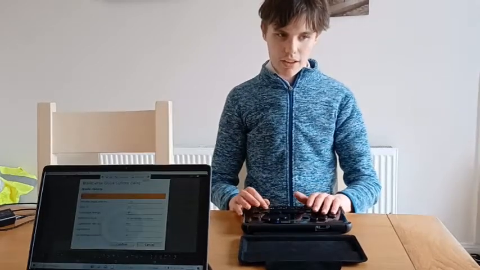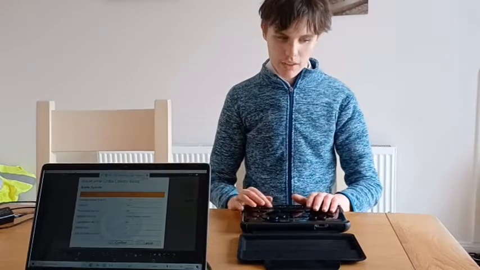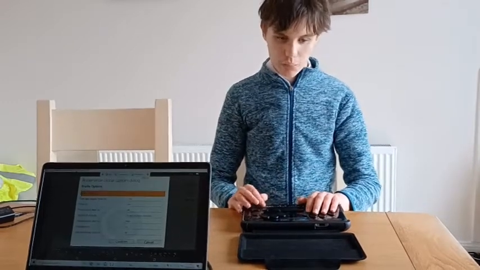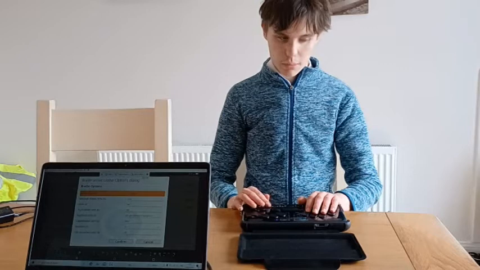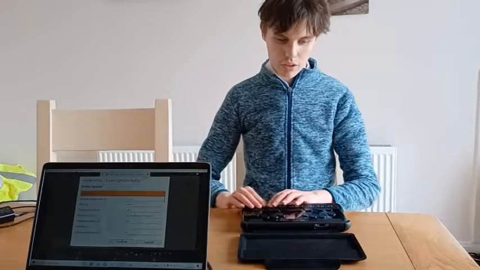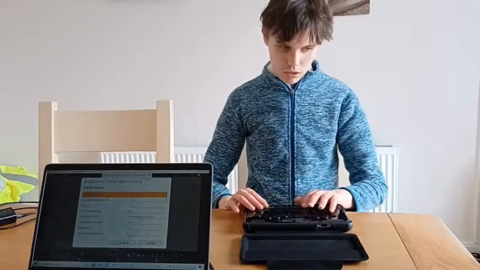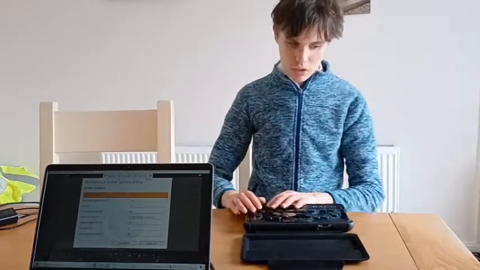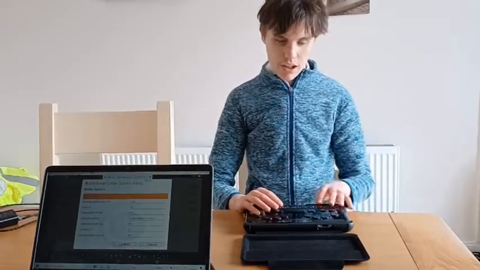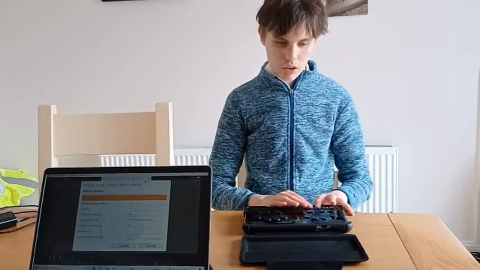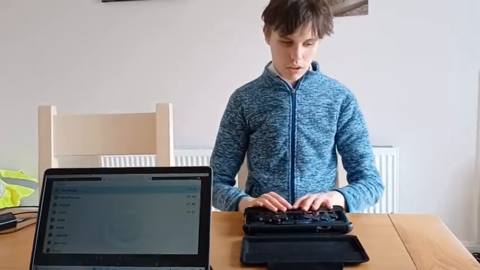And now I know that it's back in the list of Braille codes, so I will press backspace. French, French. Spanish, Spanish. UEB. And then I will press enter. Options saved. File manager F. And now we are back in English Braille.